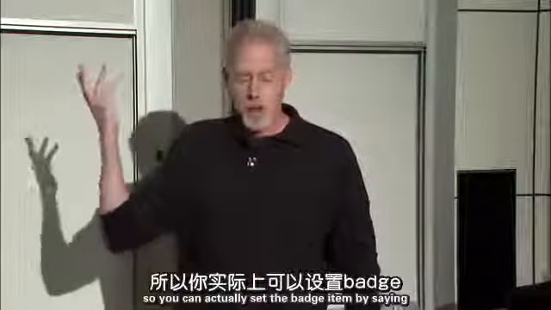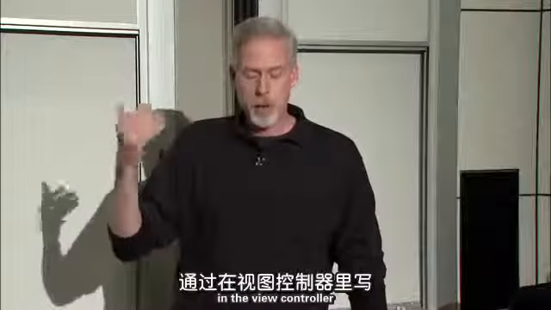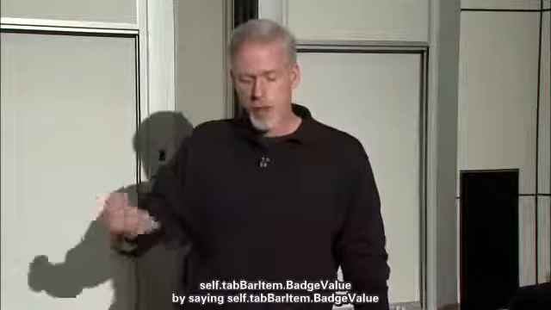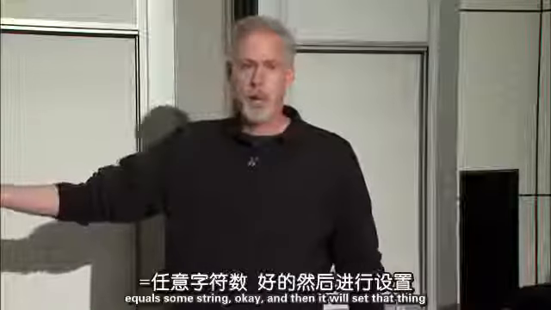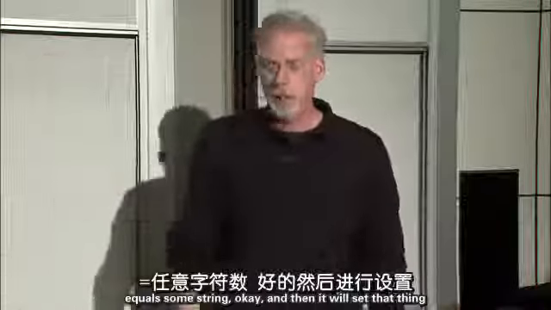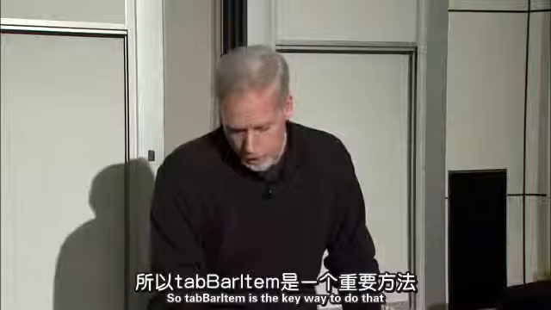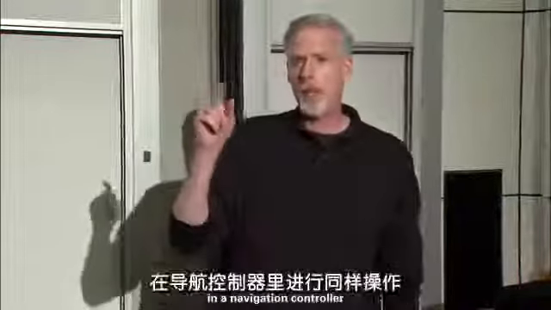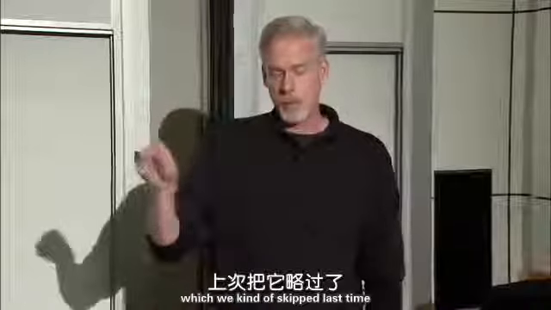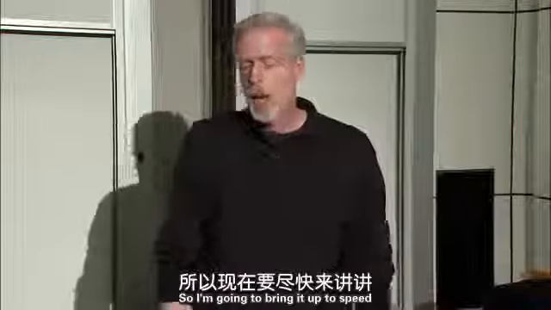So you can actually set the badge in a view controller by saying self.tabBarItem.badgeValue equals some string. Okay, and then it will set that thing. So tabBarItem is the key way to do that. And we're going to talk about how to do the same thing in a navigation controller, which we kind of skipped last time, so I'm going to bring it up to speed.